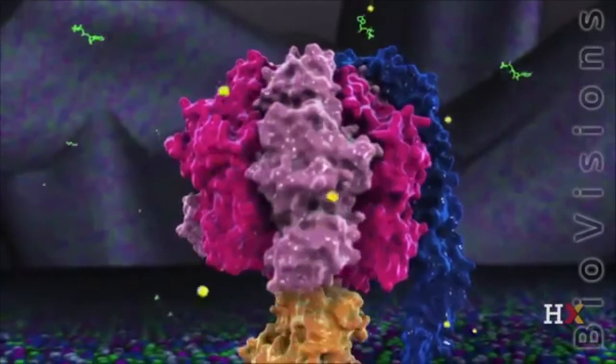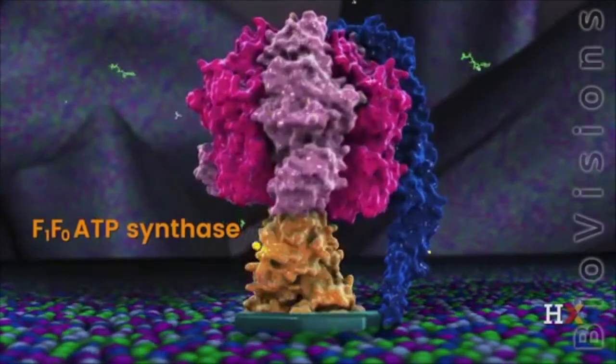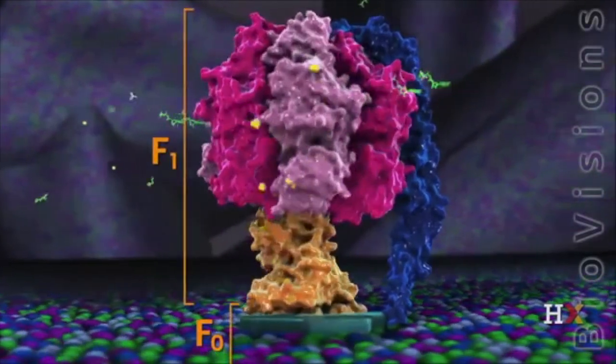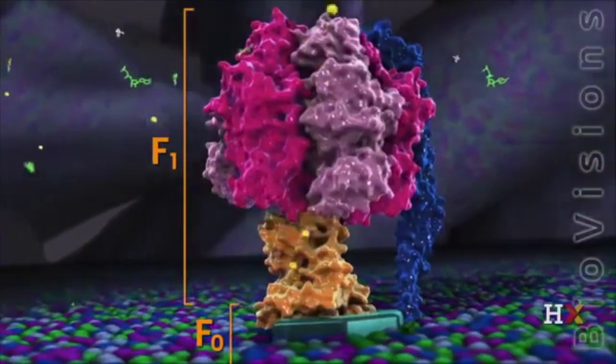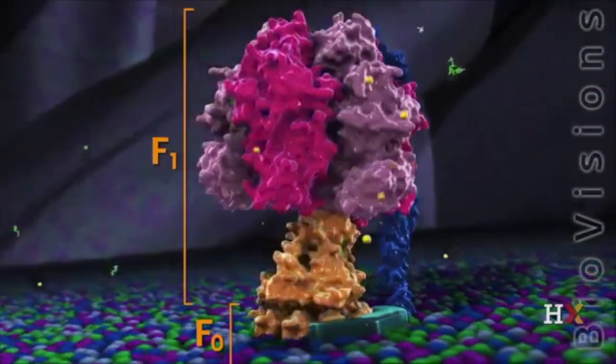The F1F0 ATP synthase plays a critical role in the synthesis of ATP, which, as we all know, is crucial for most of life's processes. In this lesson, we're going to focus on the F1F0 ATP synthase, which is one of my favorite enzymes, and I think a favorite of many people that love enzymes and that love protein structure.